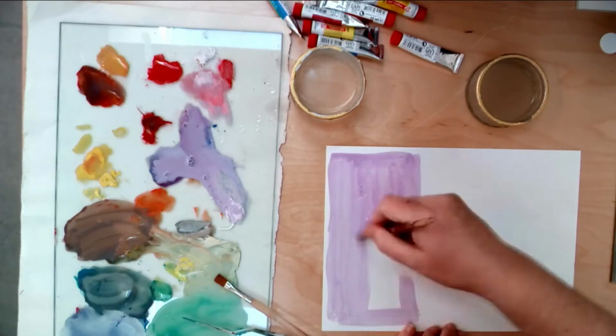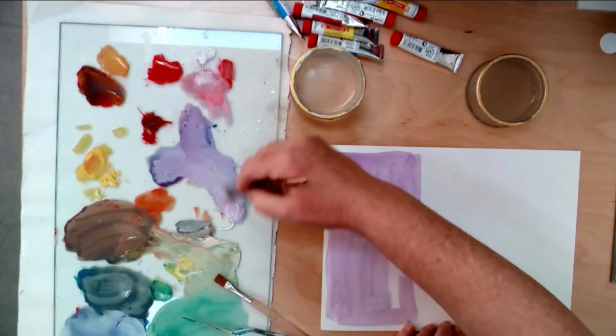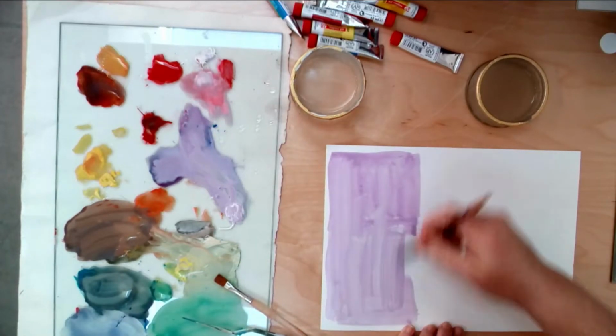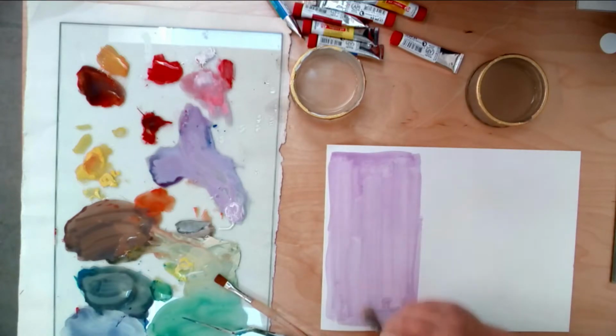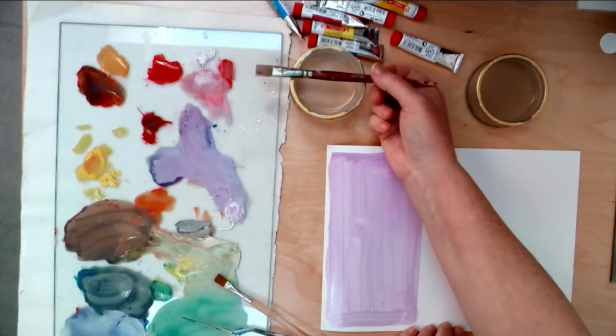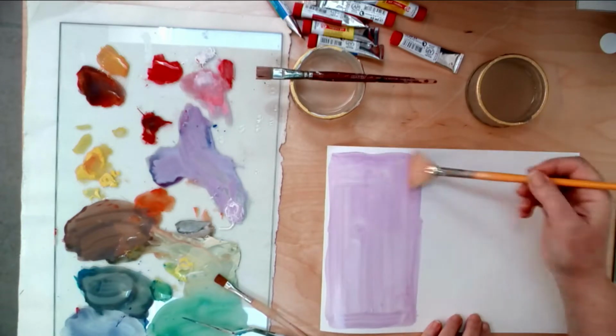Okay, so I'm going to put this color on here, and it's a little streakier than I'd like it. That's okay for now. Putting this sort of weird pale Easter eggy color down. I actually would like to get it a little less streaky, so I'm going to try to employ my fan brush. You remember me talking about the fan brush?